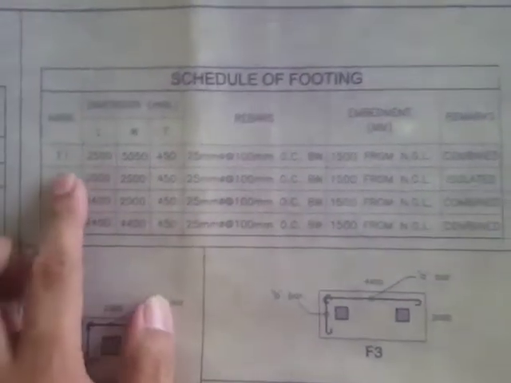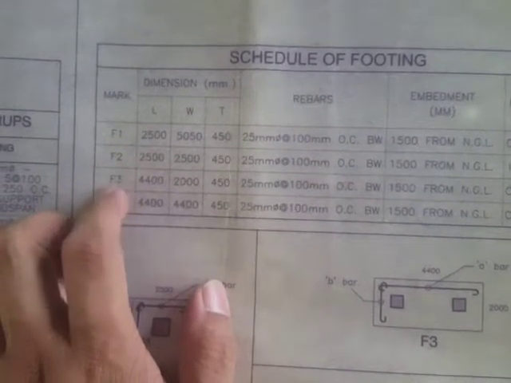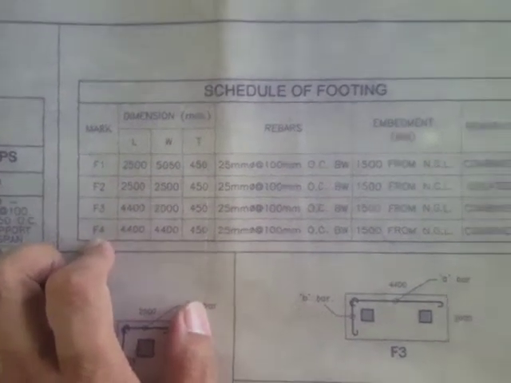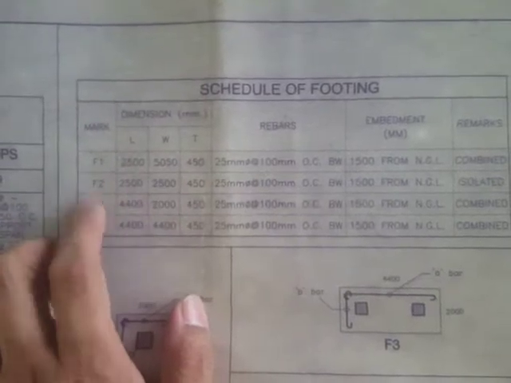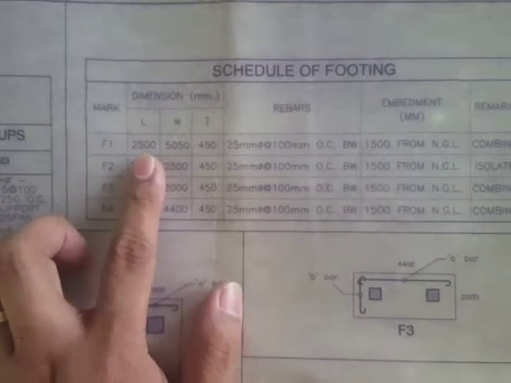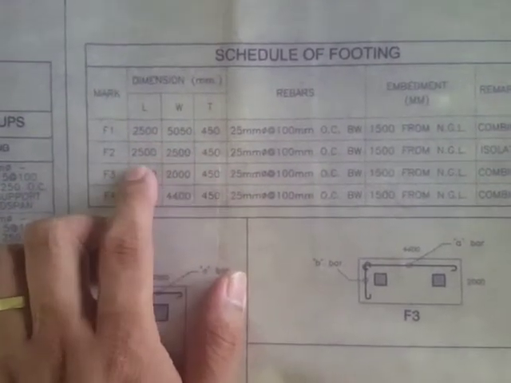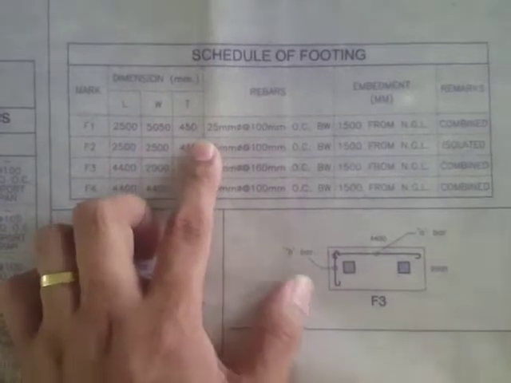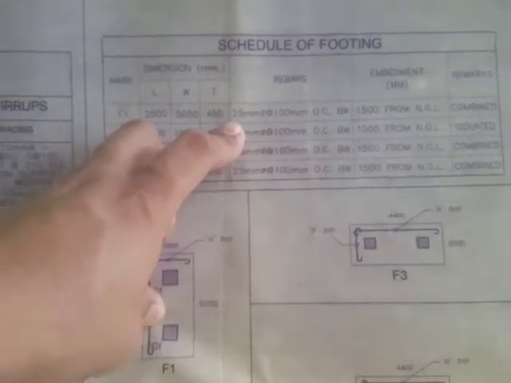Okay, so the schedule of footing. Sometimes footings are also tabulated or expressed in terms of the schedule of footings. If you see here, F1, that's footing 1, footing 2, footing 3, and 4. So you can refer back to structural sheet number 2, or you can find where that footing occurs. It shows the dimensions, the length, width, and thickness, and then the number of rebars.